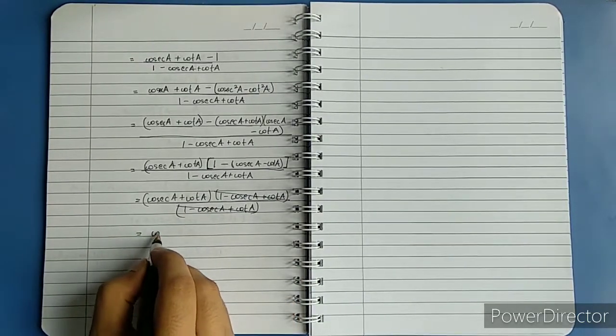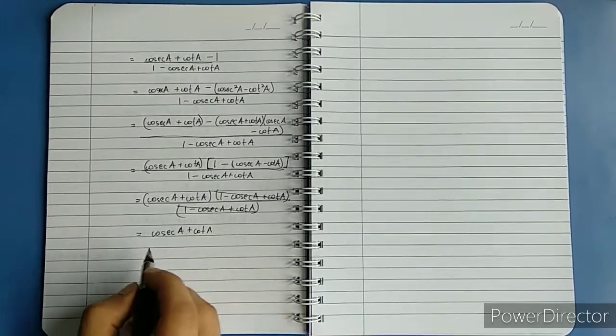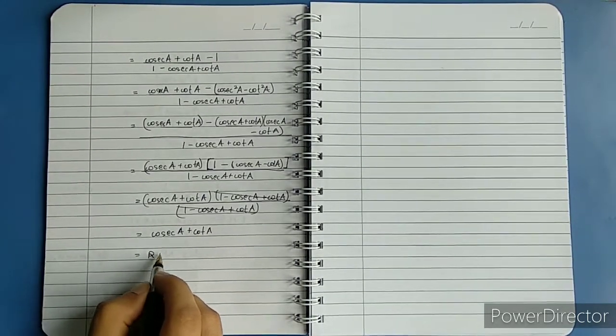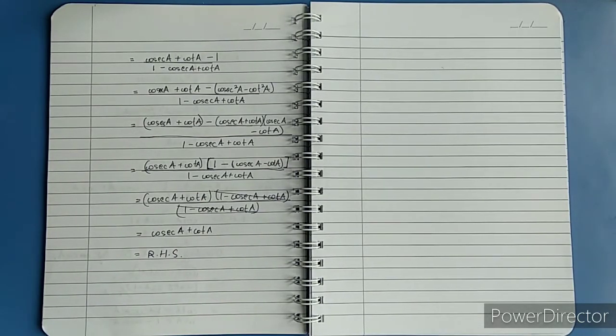This is equals to cosec A plus cot A. That is equals to the right hand side. So this is one method of solving this.